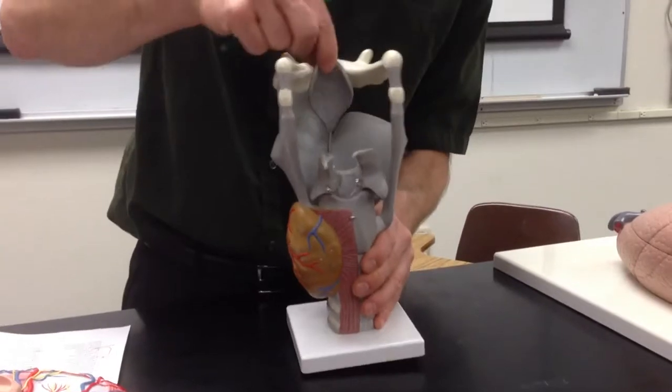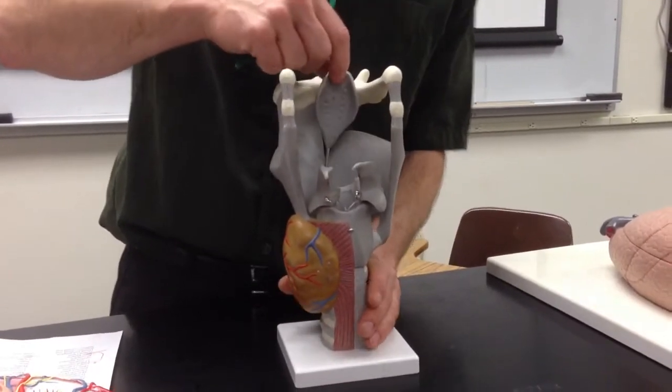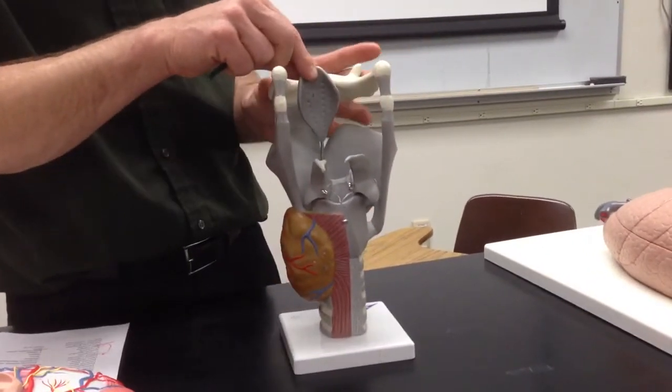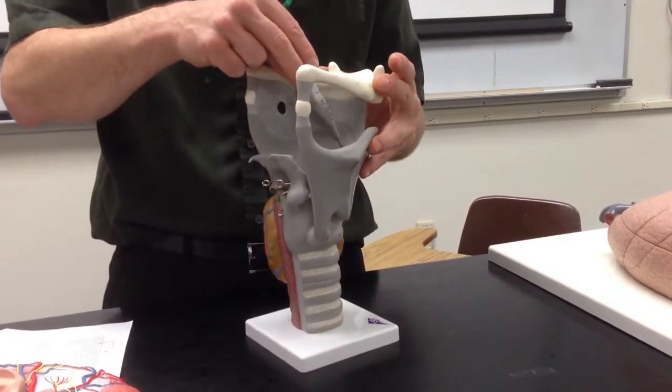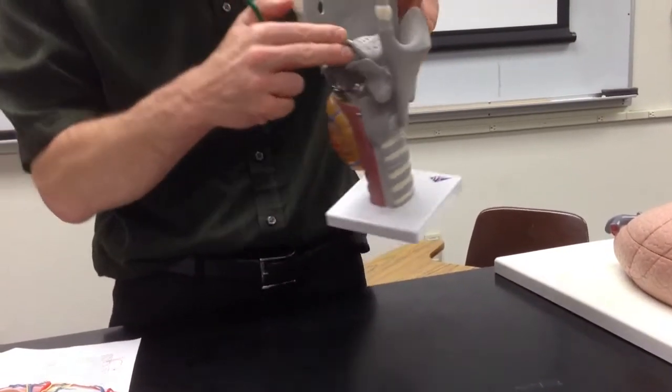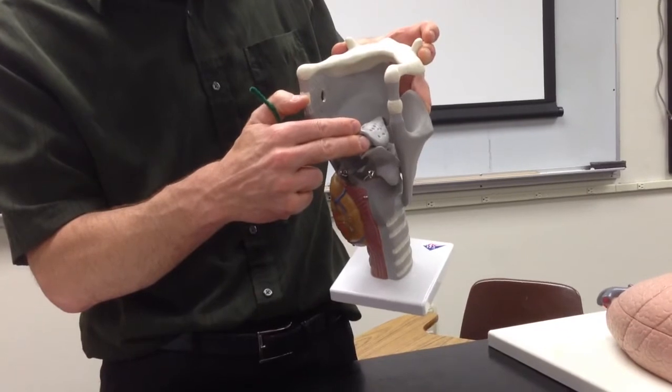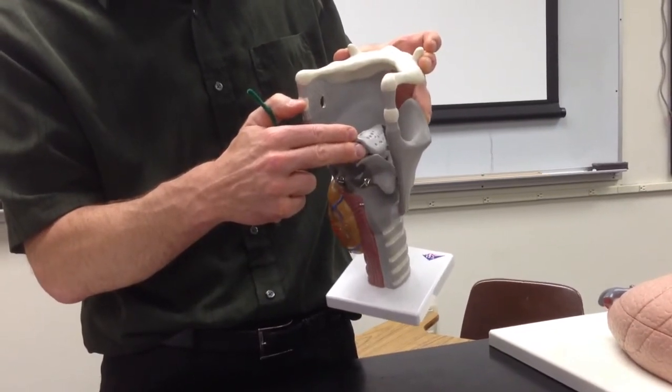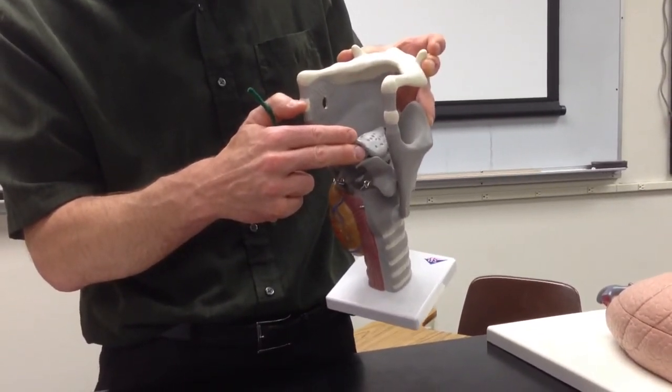This flappy thing up here is the epiglottis. This bone is the hyoid bone. As we swallow, the hyoid bone and the trachea reach up, covering the epiglottis over the opening, which is the glottis, and that way food and water or liquid do not go down into the trachea.